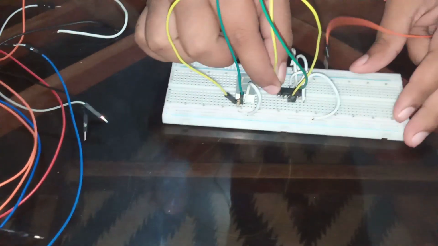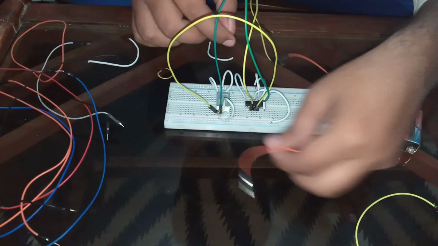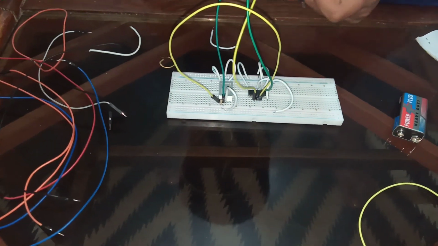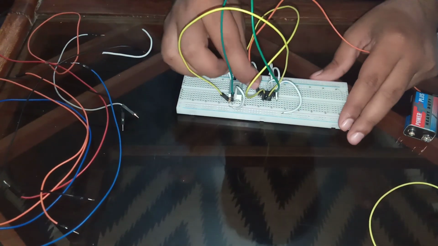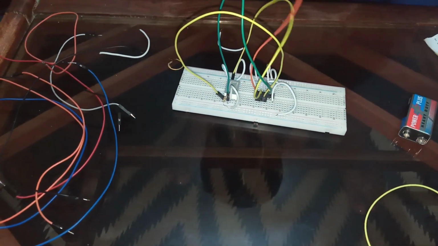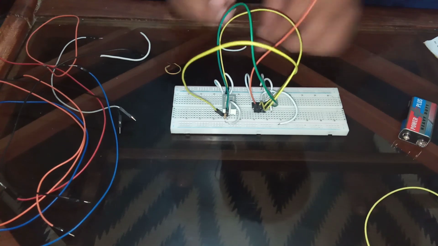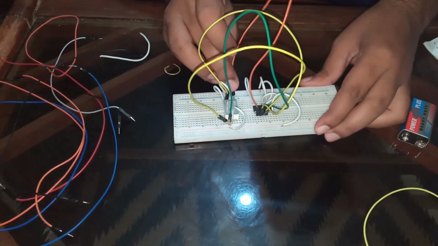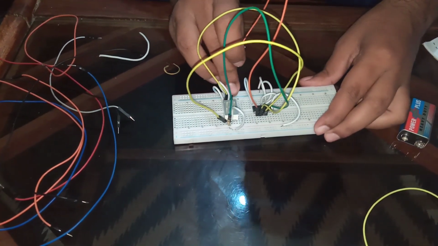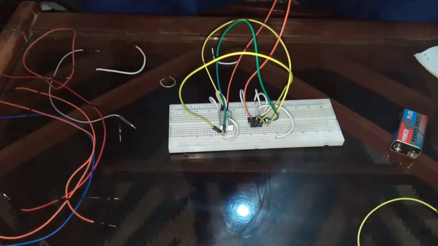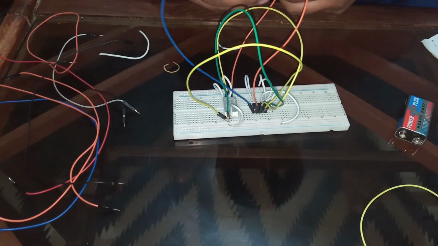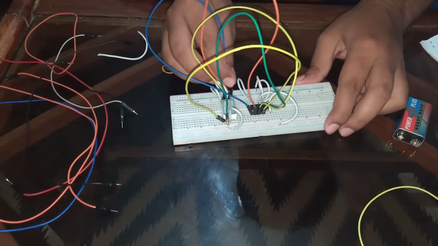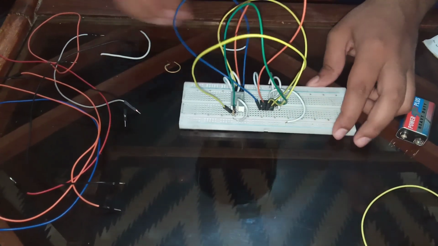This is C, connected to the C, and D is connected to the D of 7 segment. E is connected to the E of 7 segment.